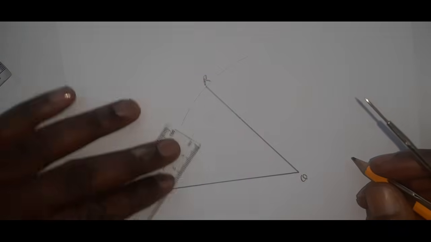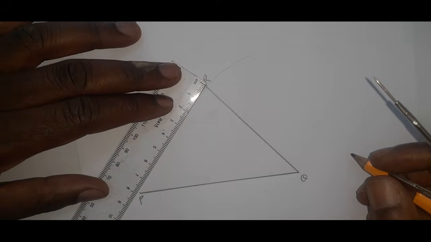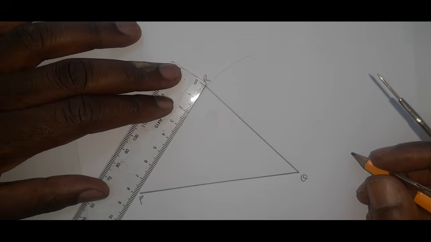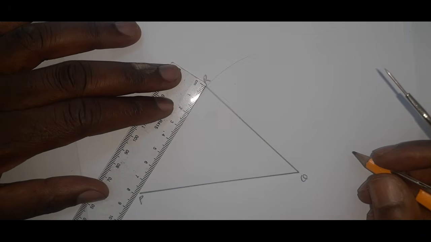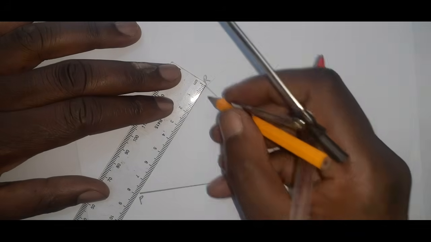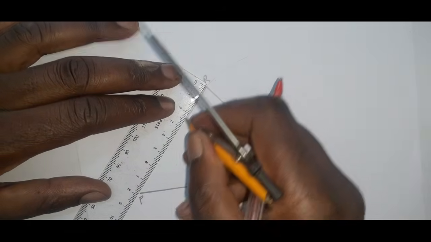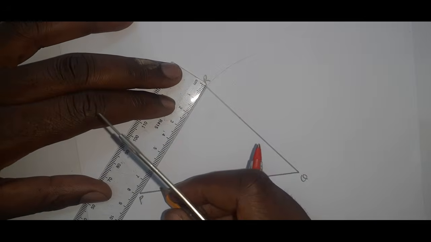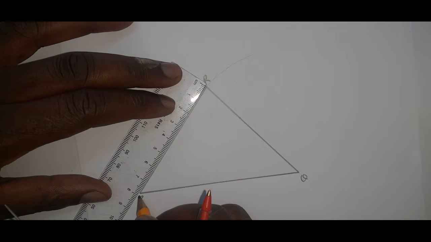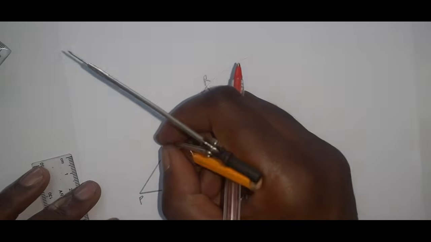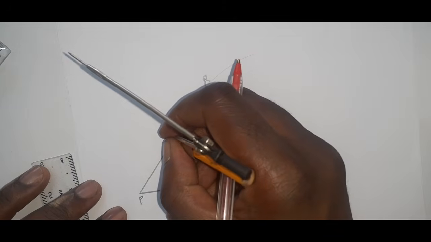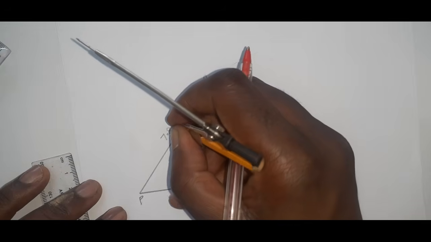So we are told that we just have to join this side. As we join, we should also be measuring it. We'll just join up to here. So this is like 7.8.